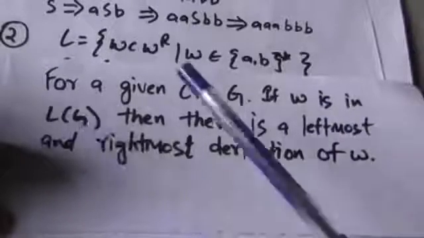For a given context-free grammar G, if there is a string of terminals w in the language of grammar G, then there is a leftmost and rightmost derivation of w.